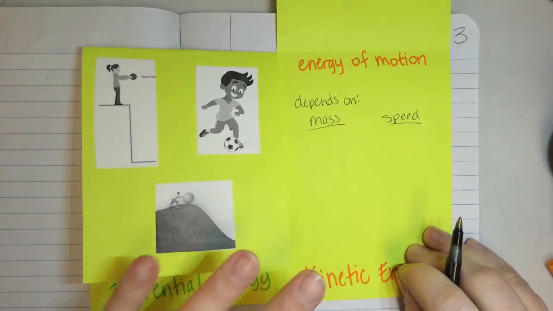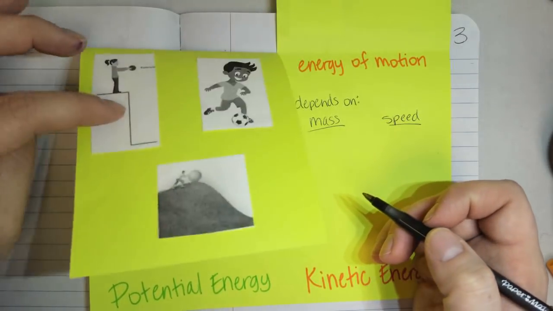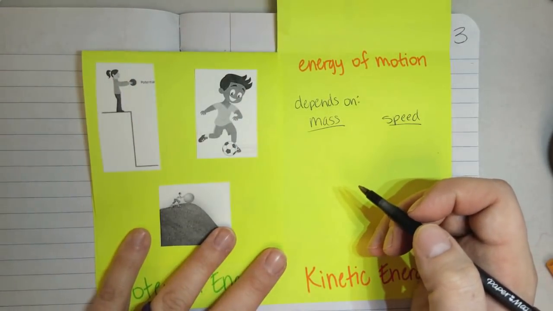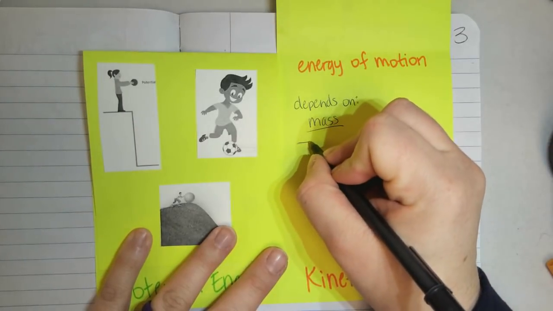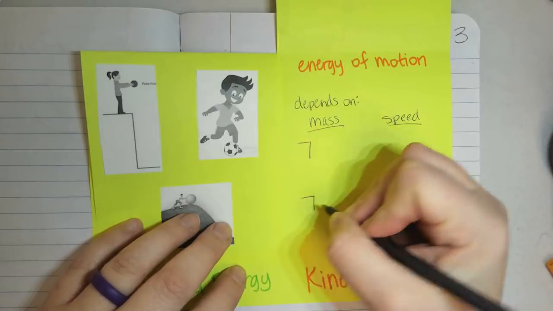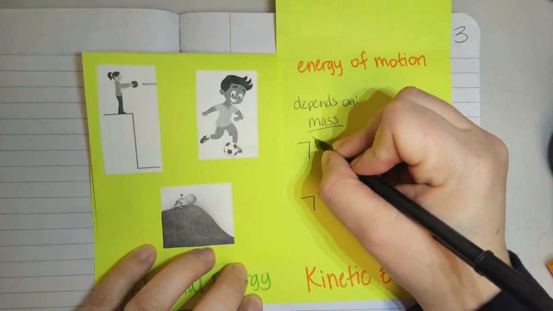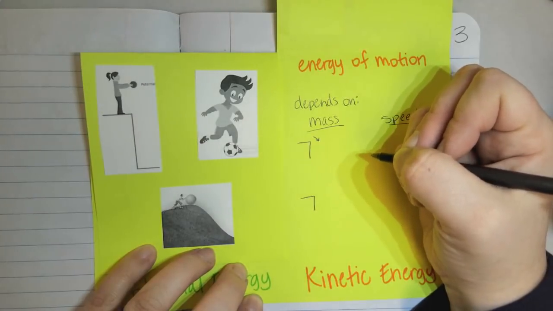Okay. So just like over here for mass, the more mass the object has, the more kinetic energy that it has. Okay, so say we have the same size ledge again. Now it's in motion, and usually we have arrows that show motion.